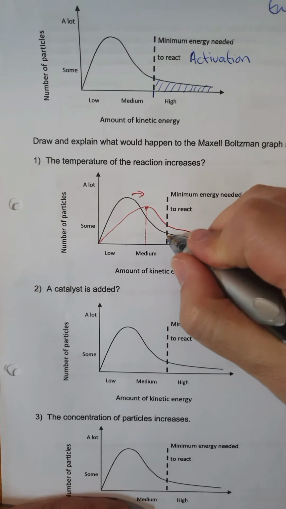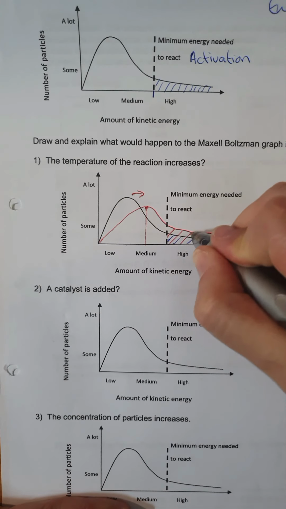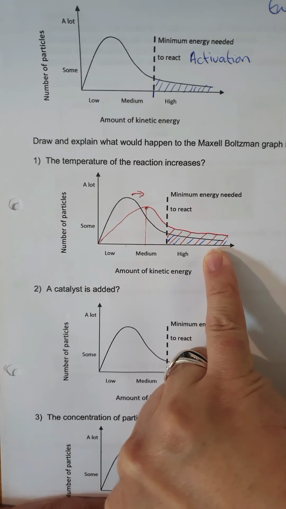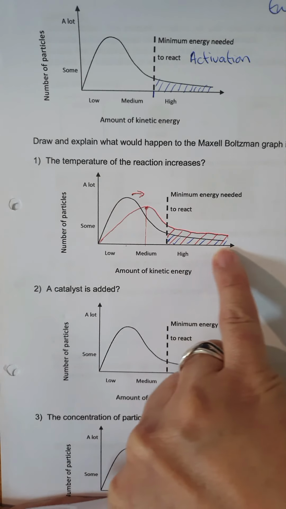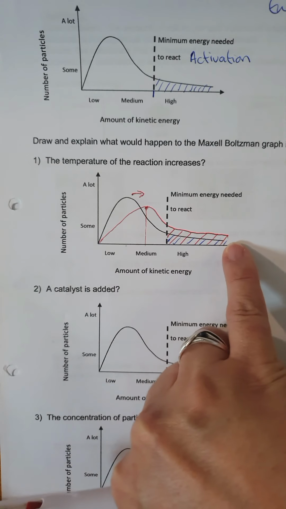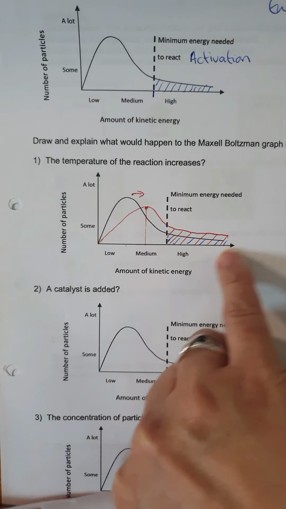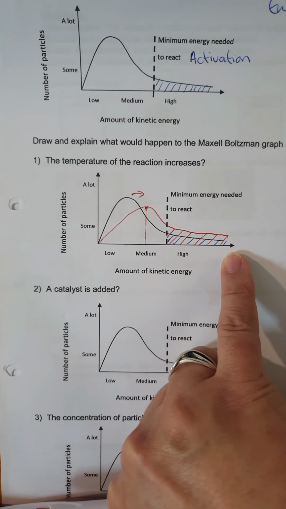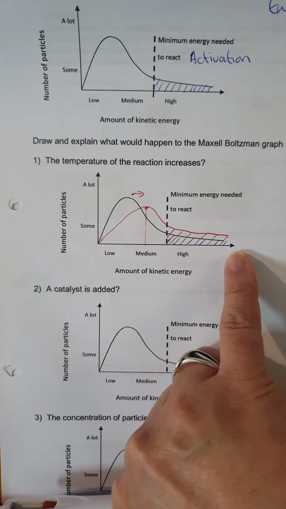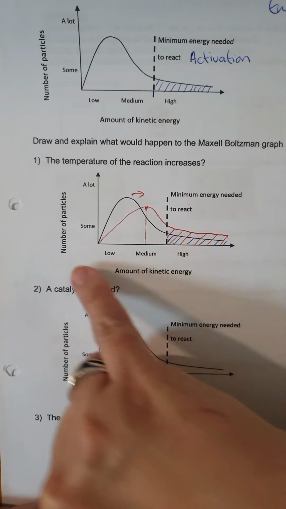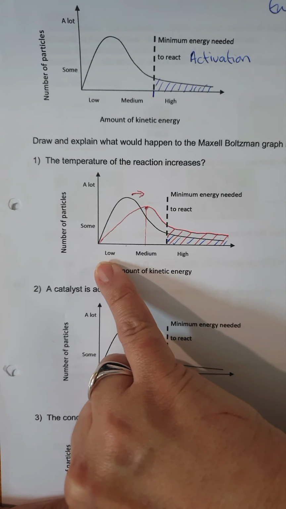If you take a look here, the number of particles that have enough energy to react, that area, has increased. You can see the blue lines and the red lines. We've got a bigger area over there. So we know there's going to be an increase in collisions, an increase in kinetic energy, an increase in effective collisions, and the rate of the reaction will go faster. This is what happens when you increase the temperature.